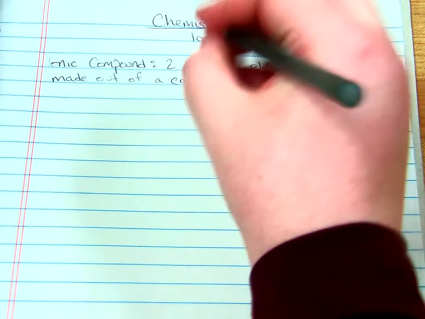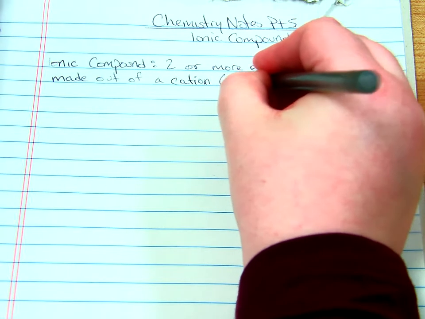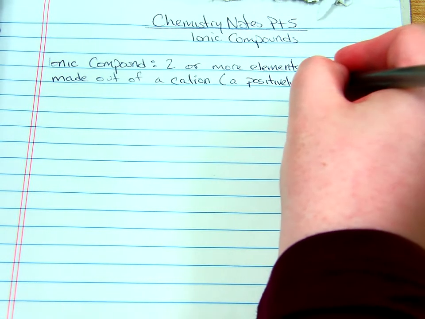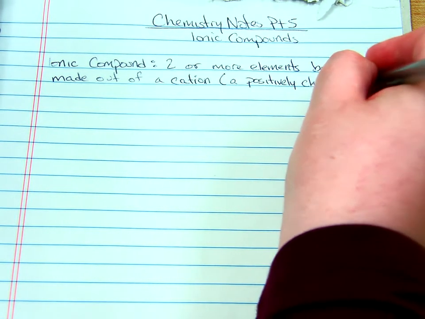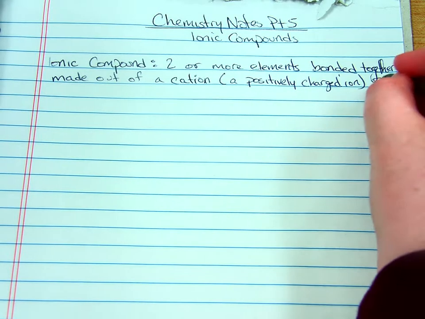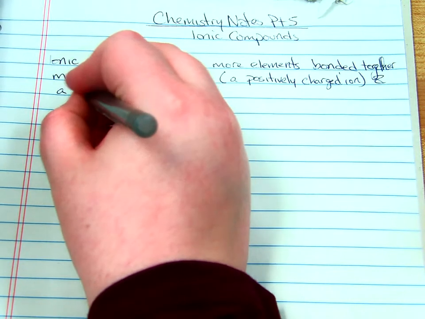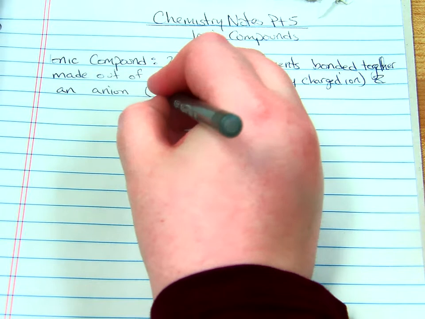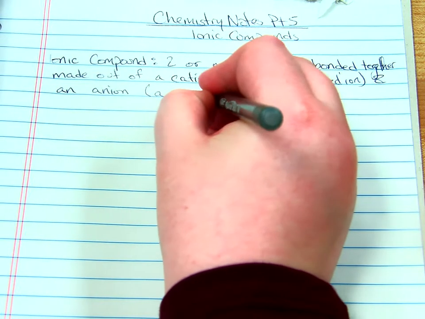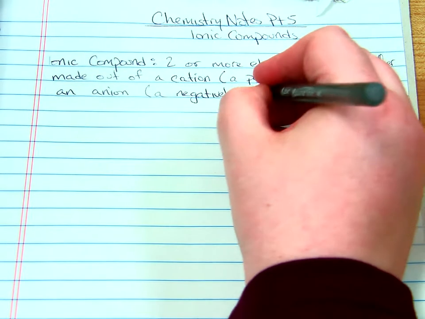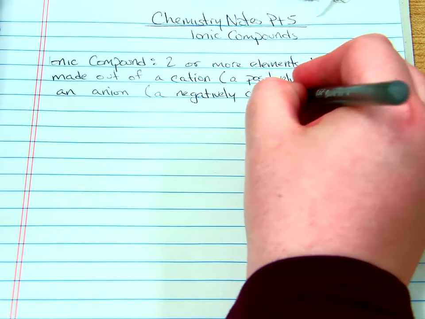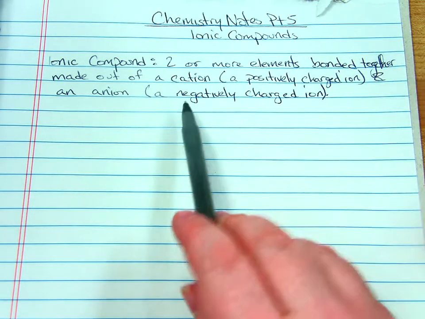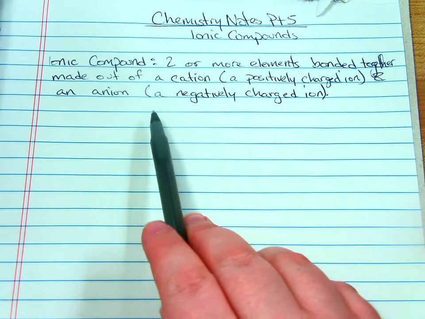So a cation is a positively charged ion. And an anion, which is a negatively charged ion. So, cation, positive, anion, negative.